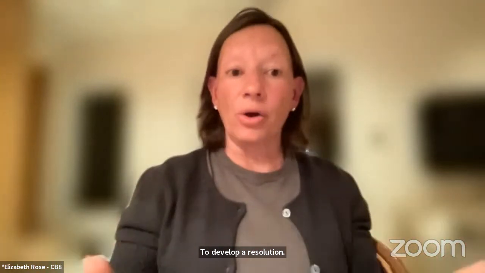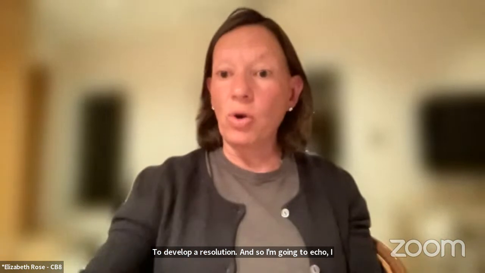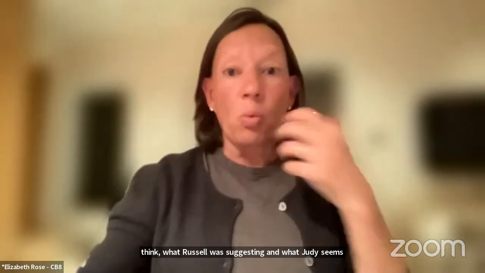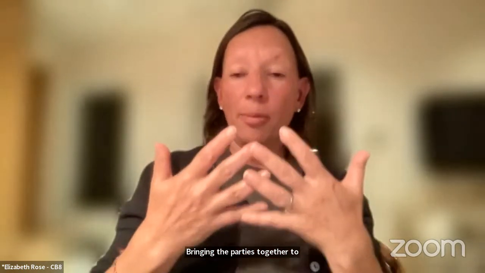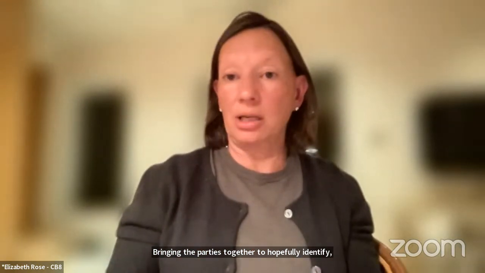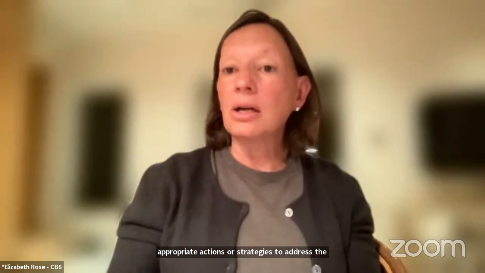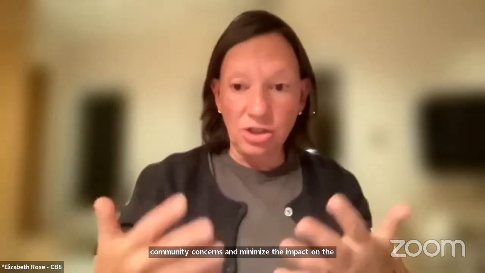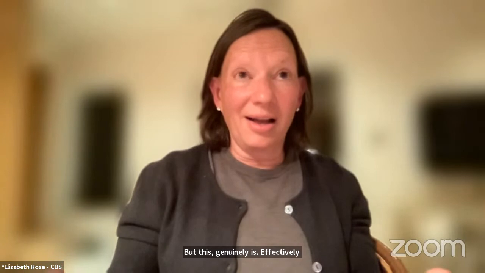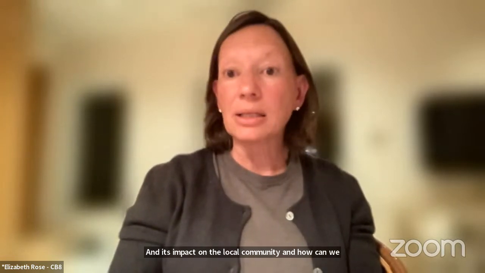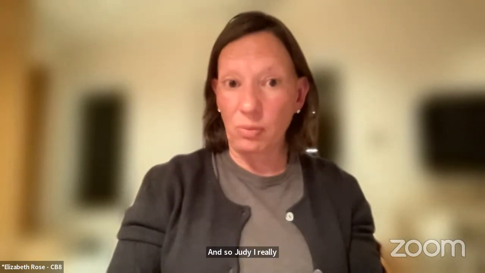And so I'm going to echo, I think, what Russell was suggesting and what Judy seems to be asking for, which is we support bringing the parties together to hopefully identify appropriate actions or strategies to address the community concerns and minimize the impact on the residential neighborhood. But this genuinely is effectively an as of right use that we may not love, and there are a lot of as of right uses that people don't love, and its impact on the local community, and how can we bring people together to try to mitigate and reduce the impact.